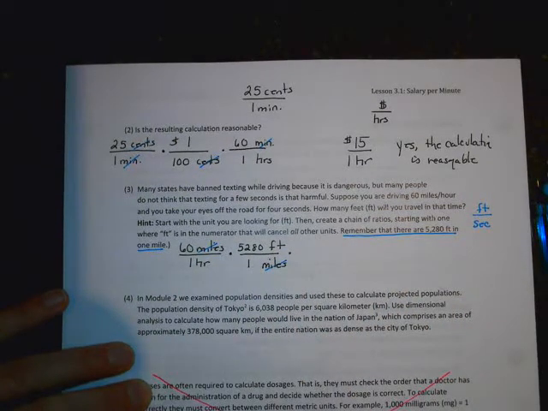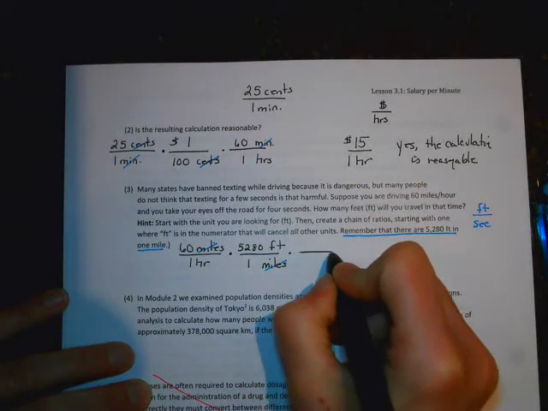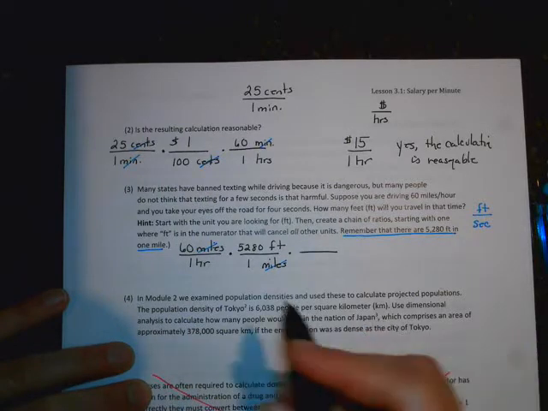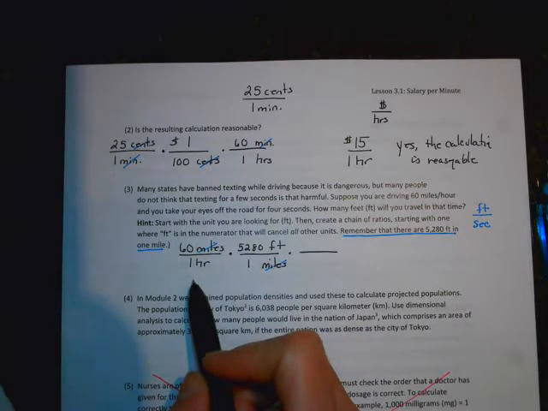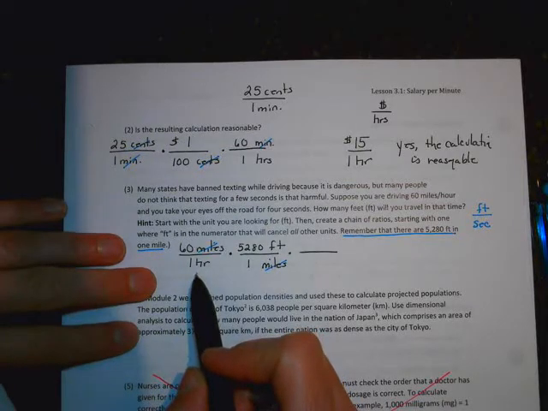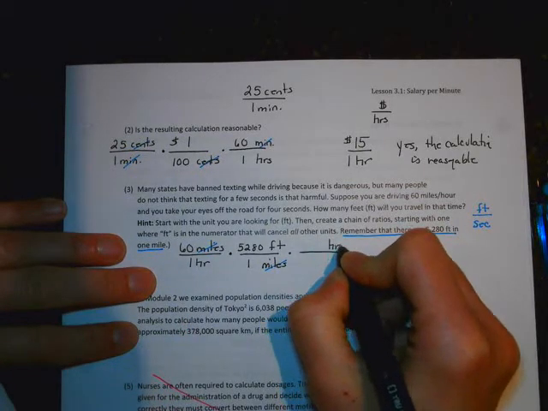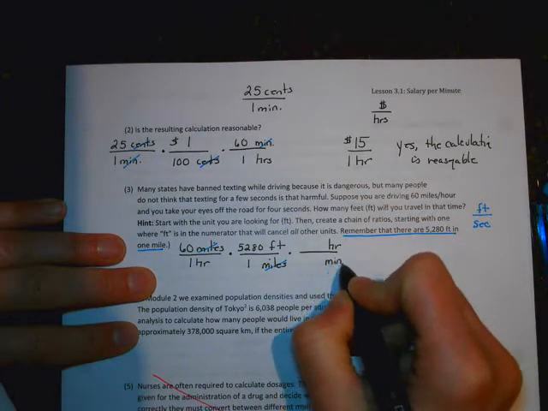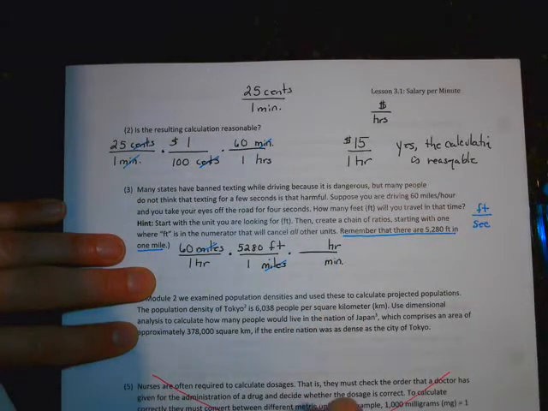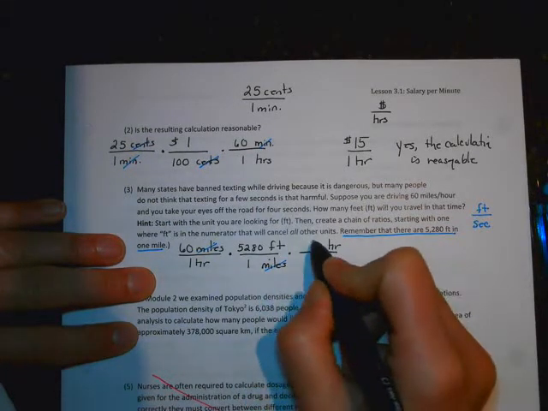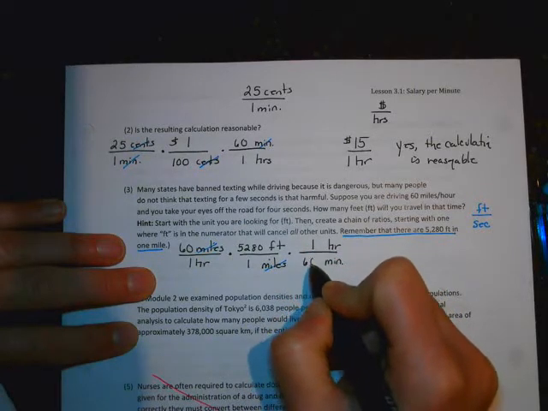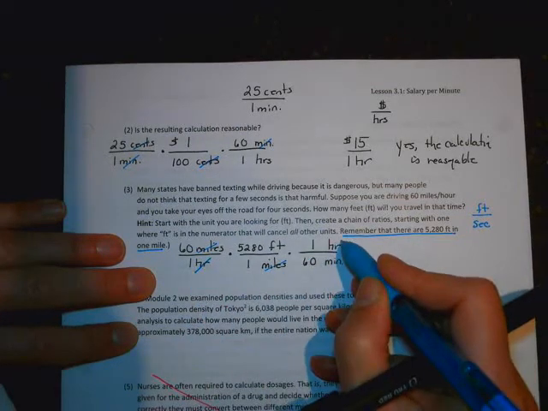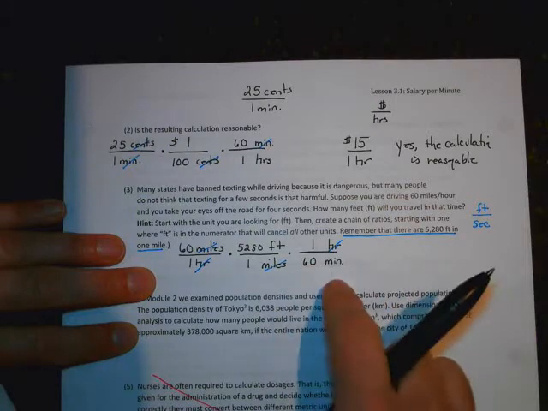I don't want feet per hour, I want feet per second. So I know I can go from hours to minutes, and then minutes to seconds, right? So look at the denominator. Hours is downstairs, so if I want to cancel the hours, I have to put it upstairs, and then I'm going to put minutes in the bottom because I know how to go from hours to minutes. So let's fill in the numbers. In 1 hour, there's 60 minutes, and look, I can cross off the hours now. Okay, so that works. Now I have feet per minute.